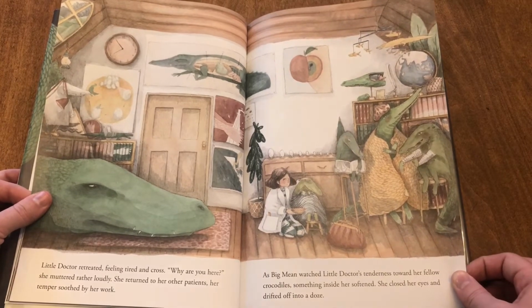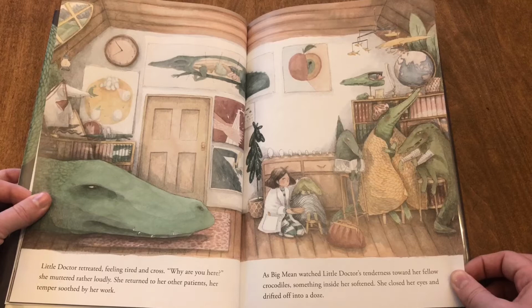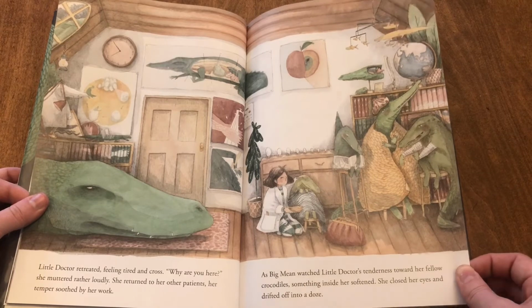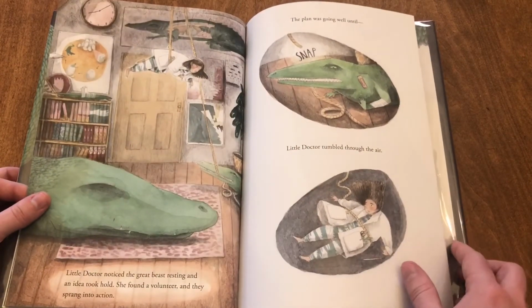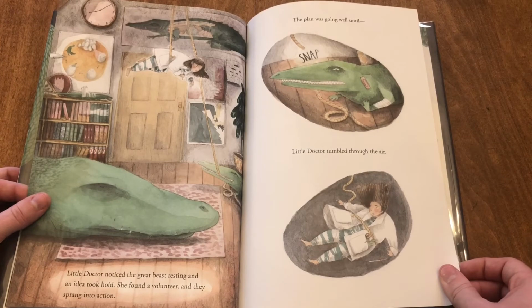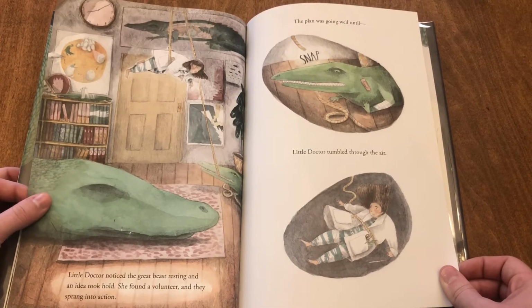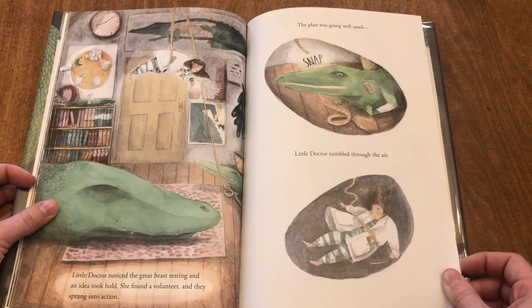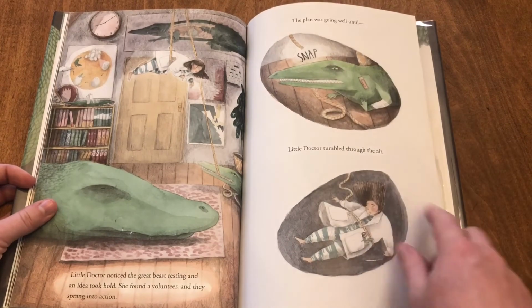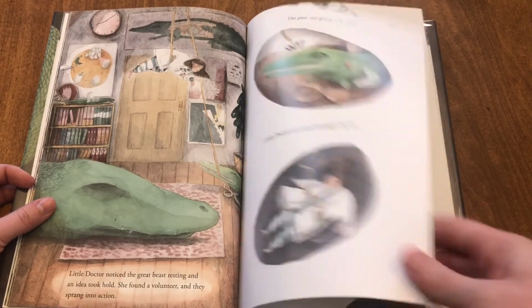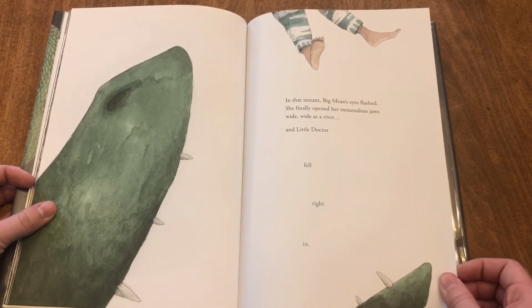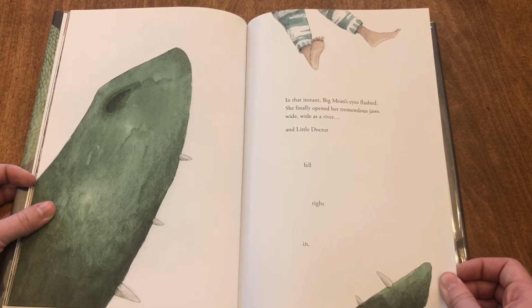As Big Mean watched Little Doctor's tenderness toward her fellow crocodiles, something inside her softened. She closed her eyes and drifted off into a daze. Little Doctor noticed the great beast resting, and an idea took hold. She found a volunteer, and they sprang into action. The plan was going well until... Snap! Little Doctor tumbled through the air. In that instant, Big Mean's eyes flashed. She finally opened her tremendous jaws, wide, wide as a river, and Little Doctor fell right in.